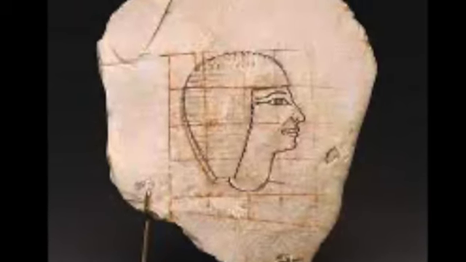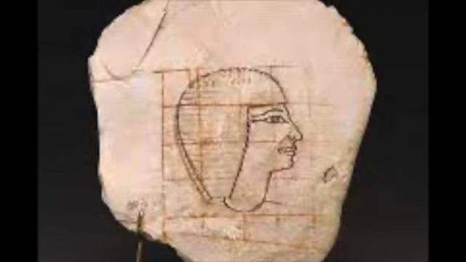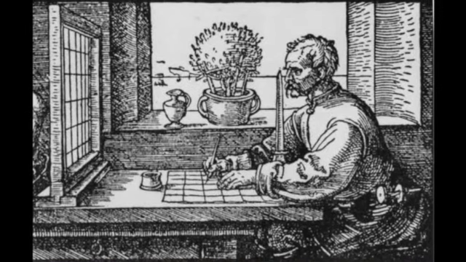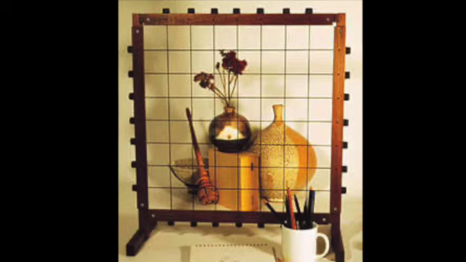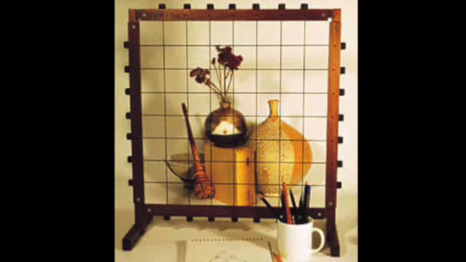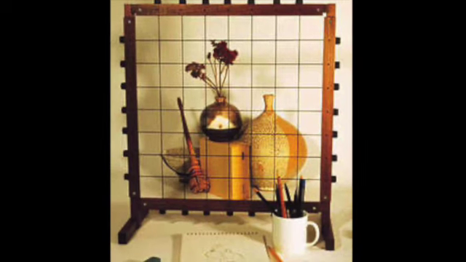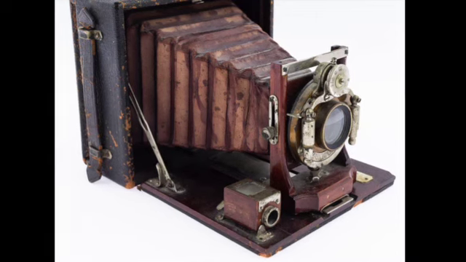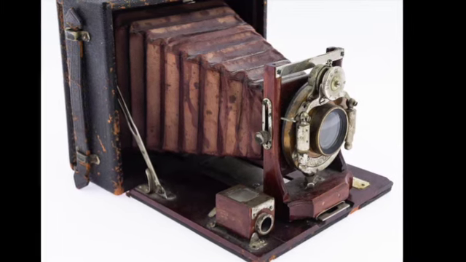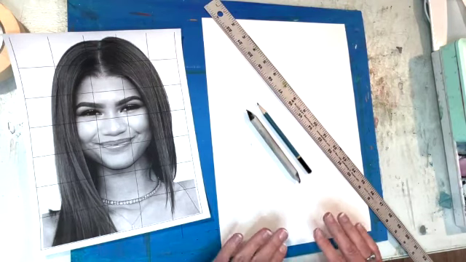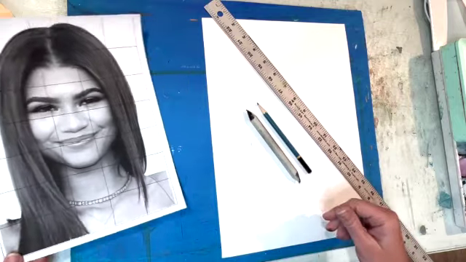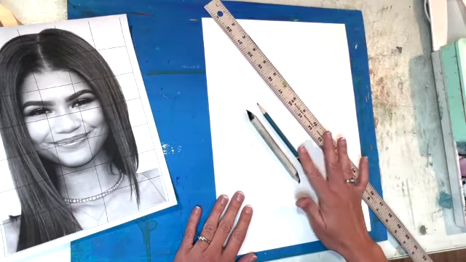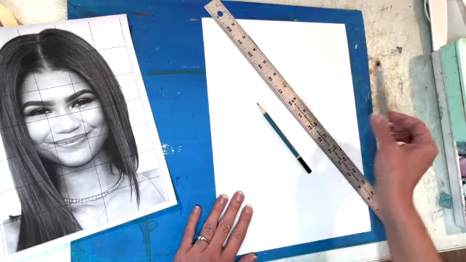Here's an example of grid art back in Egyptian times and here in Renaissance times. You can see just holding up string to a still life will help, and then of course the invention of the camera changed everything. All right, for this project I'll be using a gridded picture, a piece of paper that's larger, a blending stick, a pencil, and a ruler.